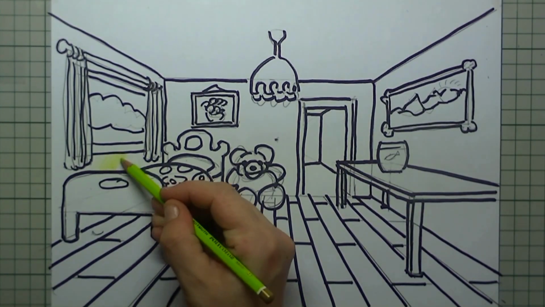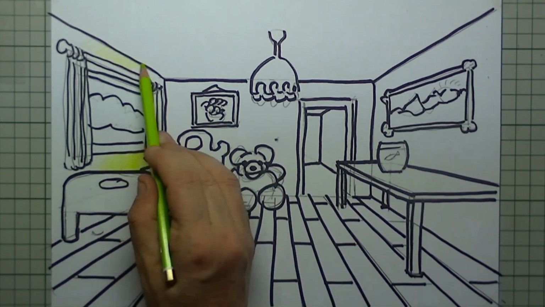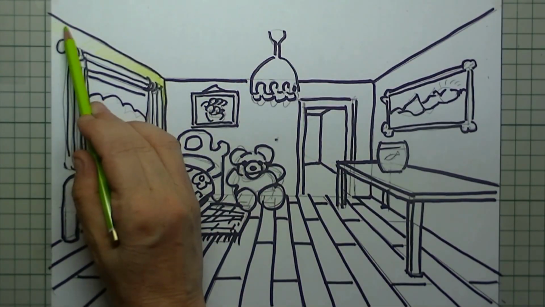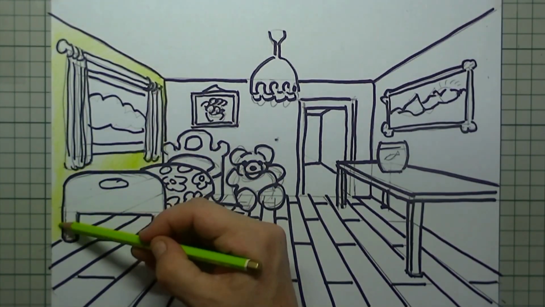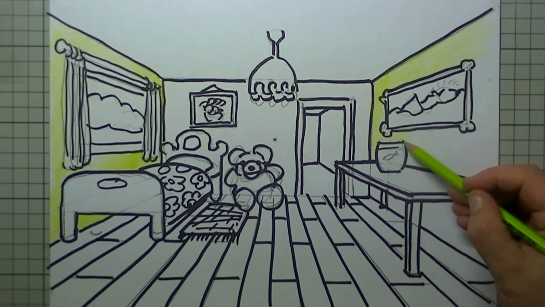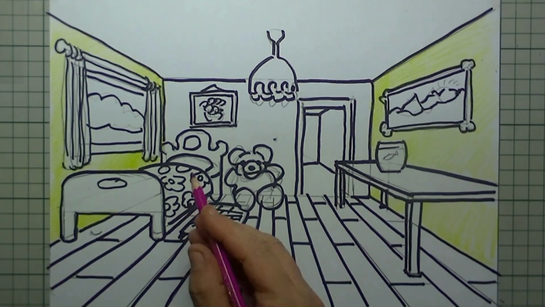Once you know what you've exactly been drawing, you can color in the whole room. My room has green wallpaper on the left and on the right. So I color in around the table and around the window.